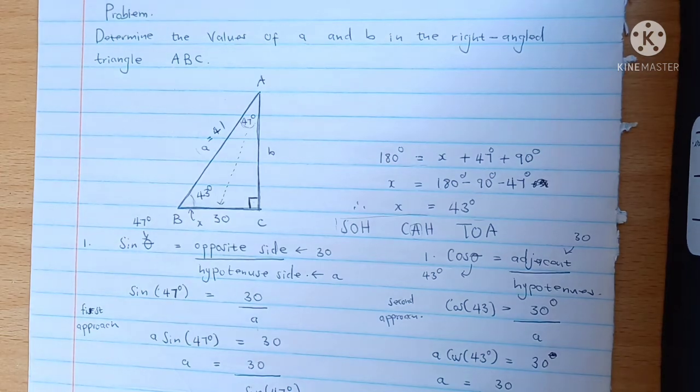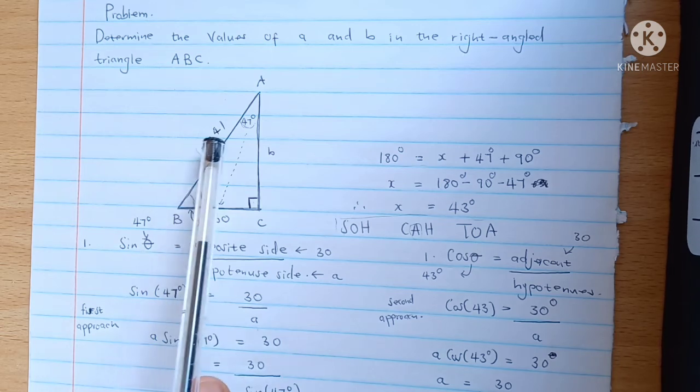Right? Now, guys, you have two sides, right?